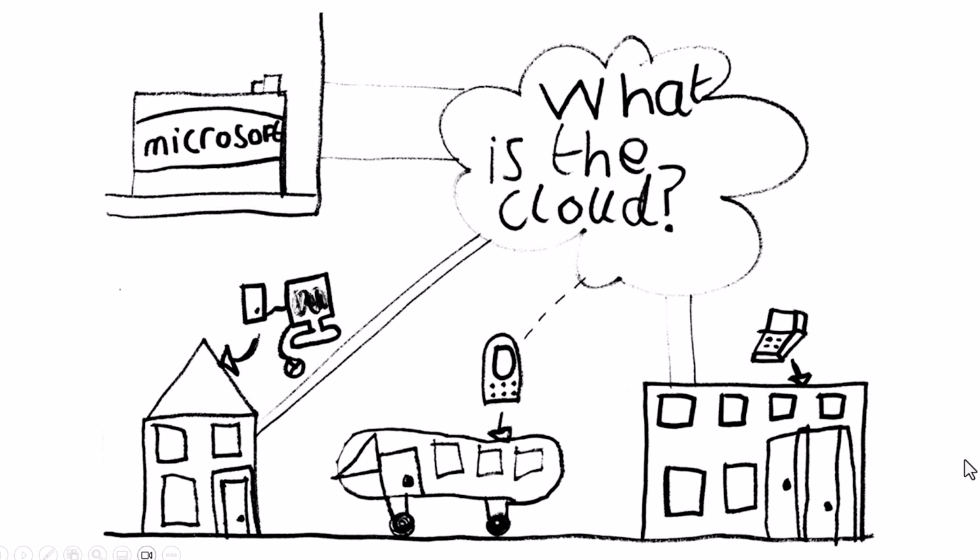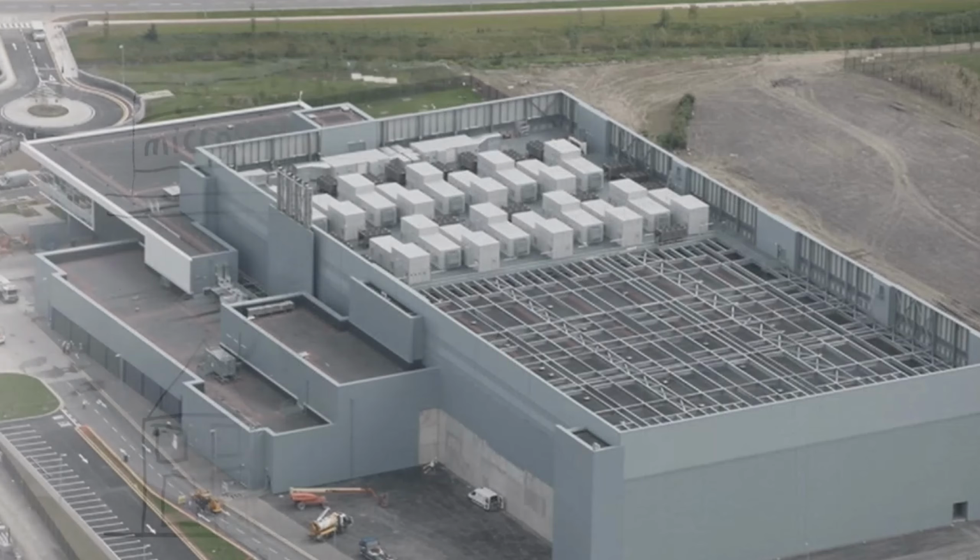And of course, as a school, we don't have to spend big amounts of money on replacing those servers now because essentially we have moved that process into that data center. So what does a data center look like? Well, there are multiple data centers in the UK. This is a typical data center under construction.